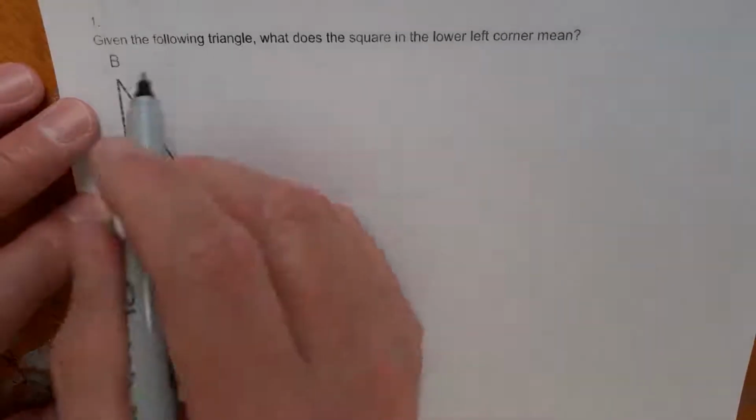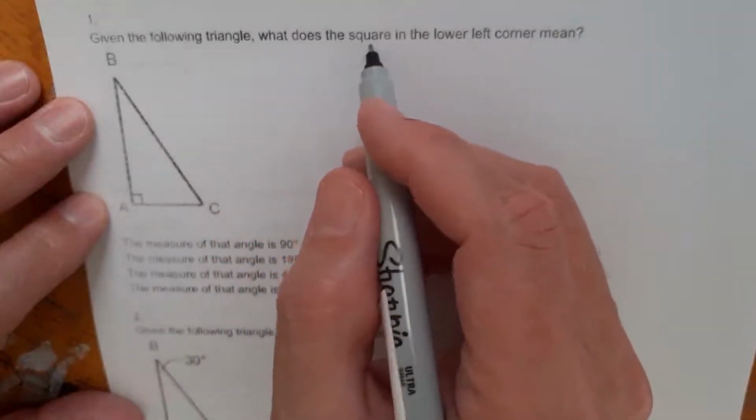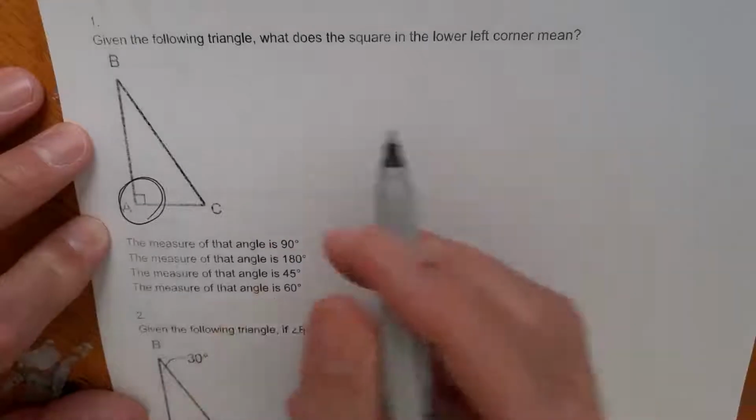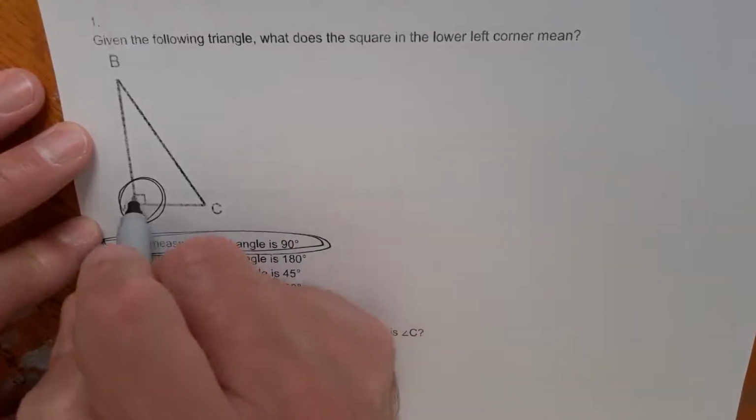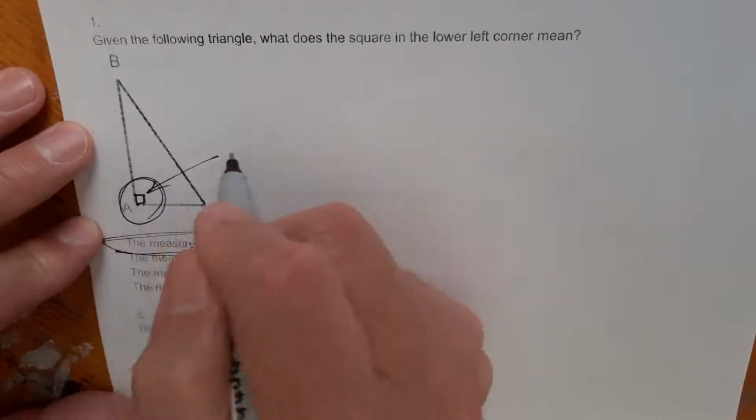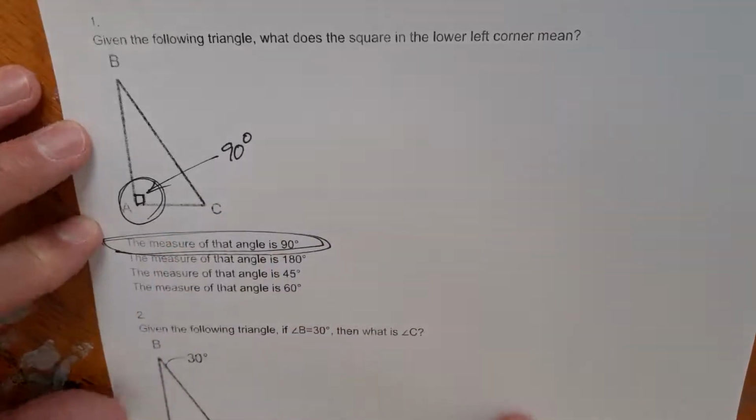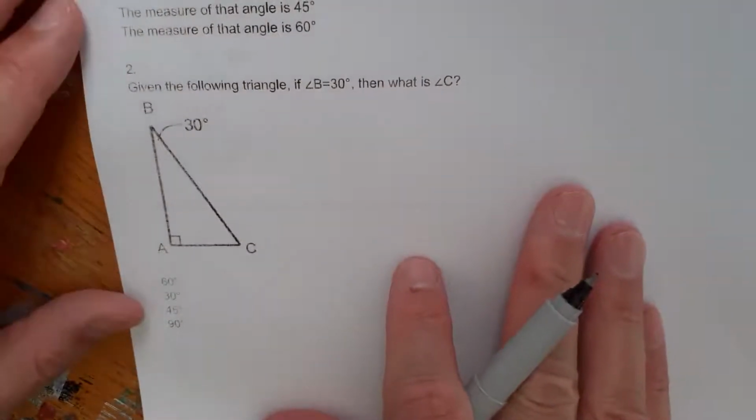Let's roll through them. Given the following triangle, what does the square in the lower corner mean? It means 90 degrees, you guys. That square right here means that that angle is exactly 90 degrees every time, all the time.